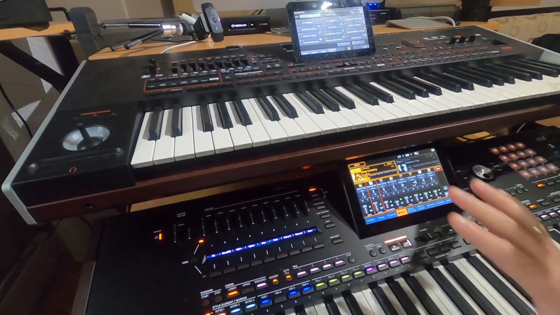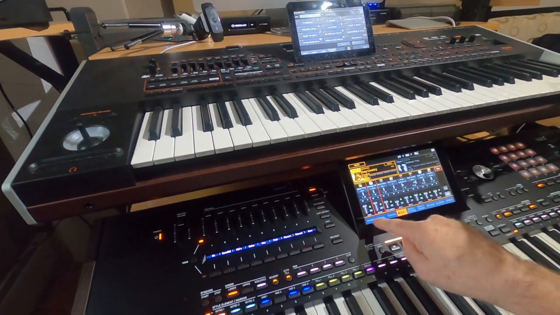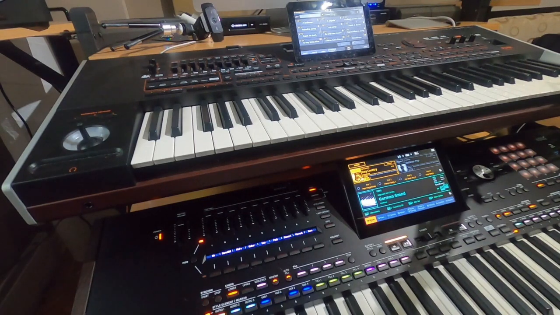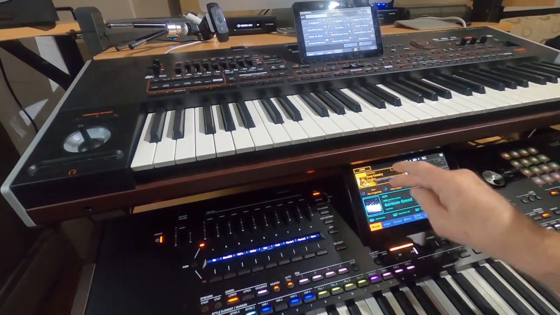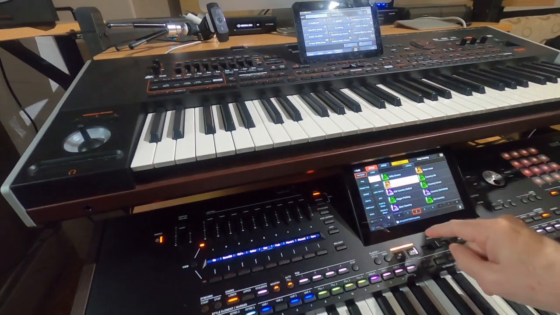Now let me explain the main screen a little bit. In the main screen, what do you have? You have the option to choose the style that you want to play.